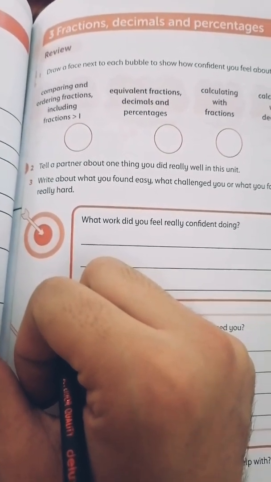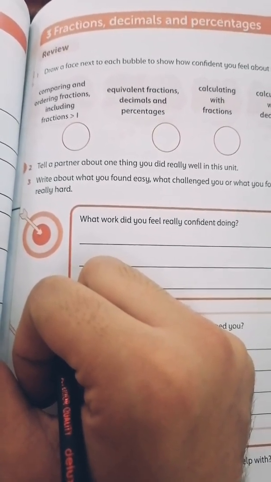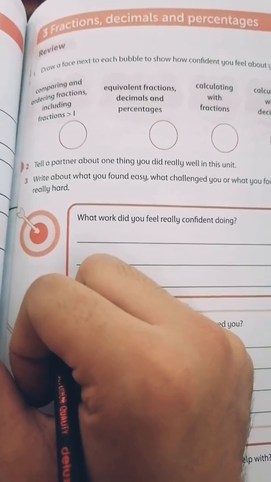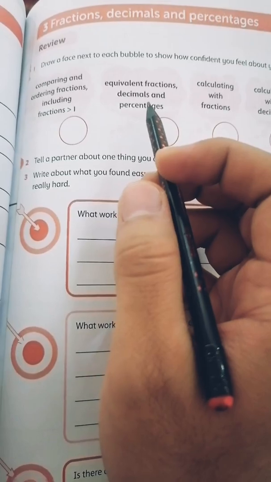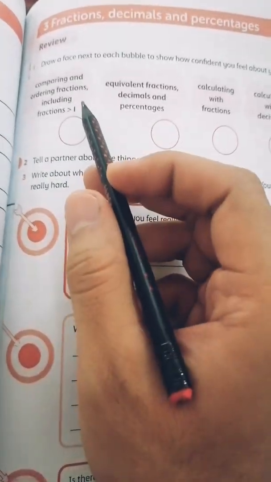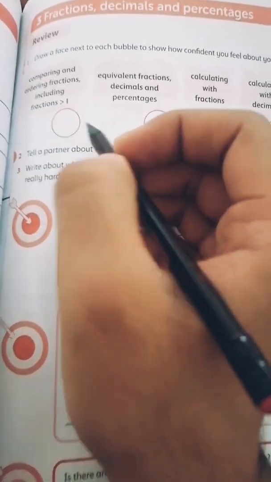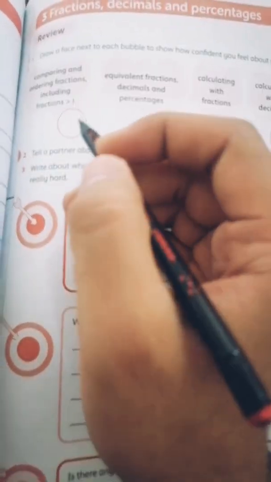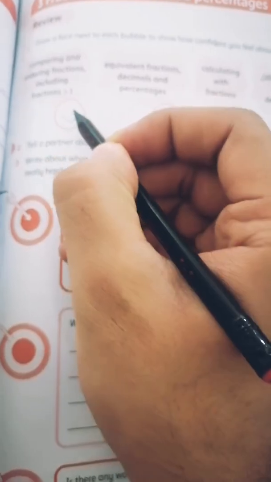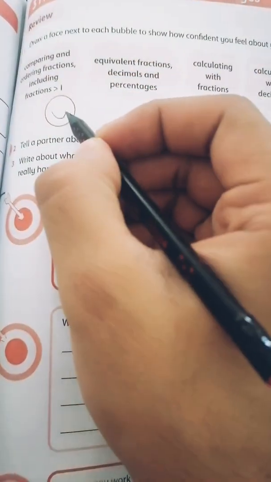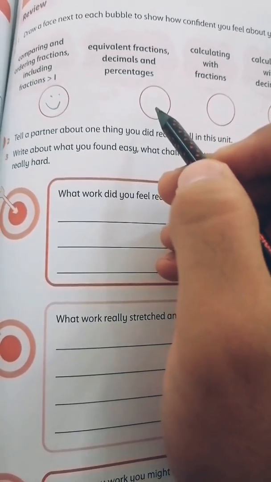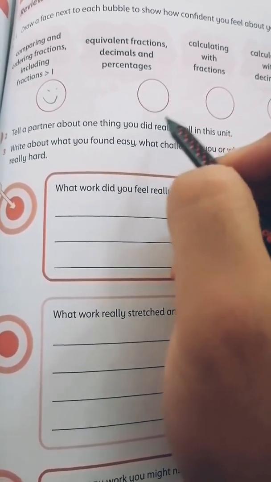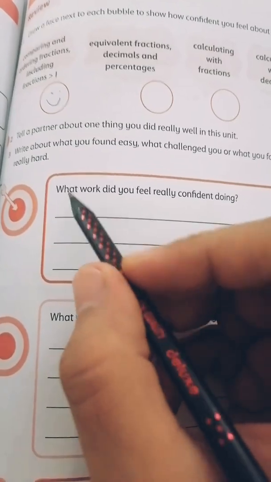This page is just about what you learned in this unit. This is page 77 of the practice book. For example, draw a face next to each bubble to show how confident you feel about your learning. So comparing and ordering fractions including greater than 1, if you feel good, like if you have learned it well, draw a happy face, for example. Then here, if you know the equivalent fractions, decimals and percentages, you need to draw the faces like that.